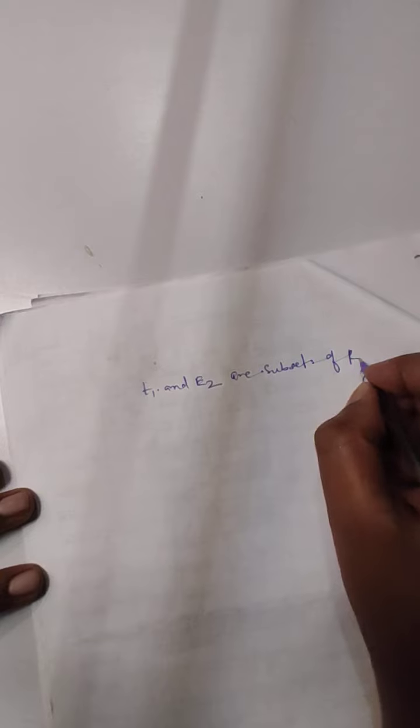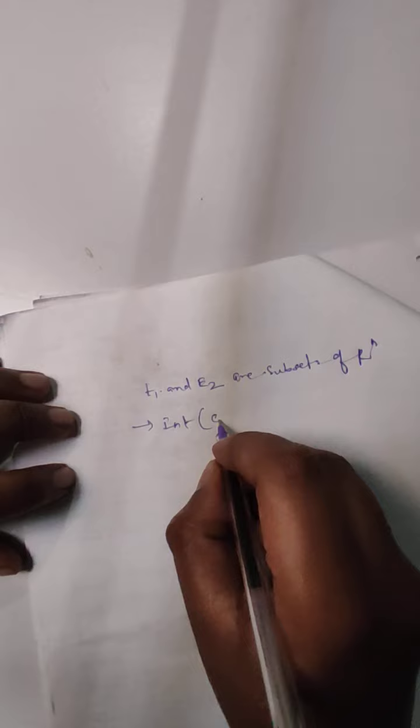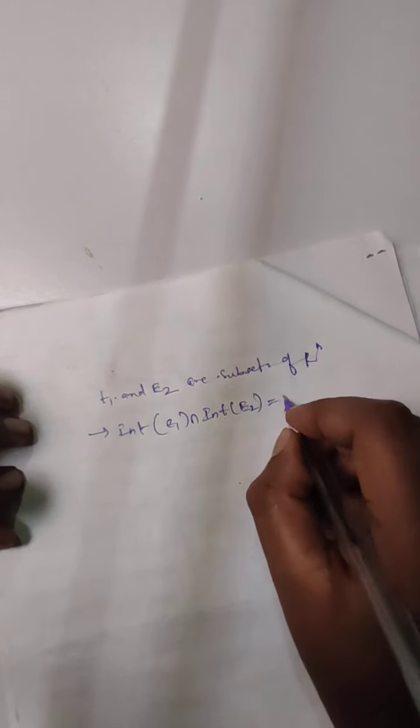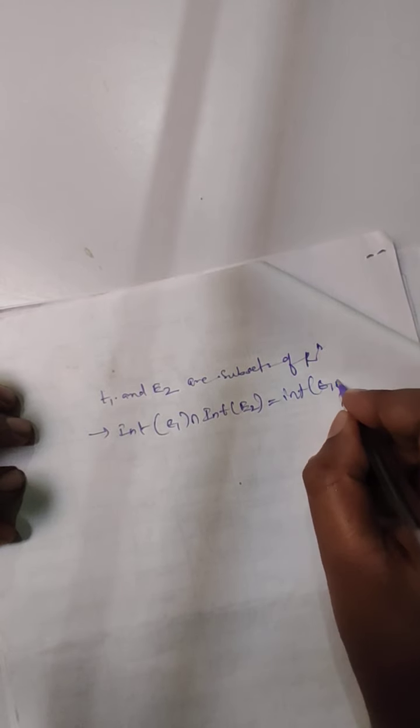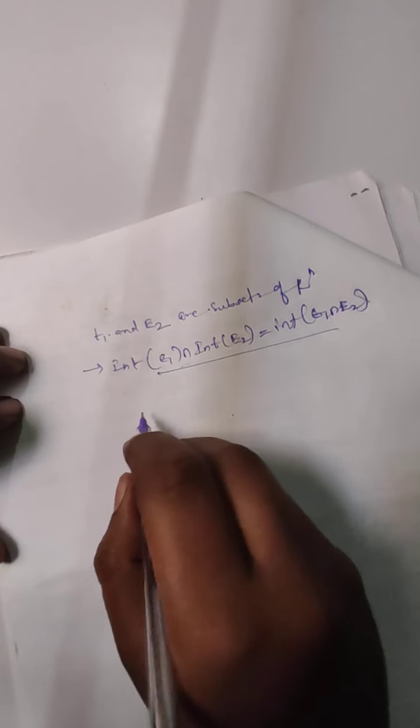Okay, so in this theorem what we have to prove is, E1 and E2 are subsets of Rn, and then we are considering that the interior of E1 intersection interior of E2 will be equal to the interior of E1 intersection E2. So these both are the same.